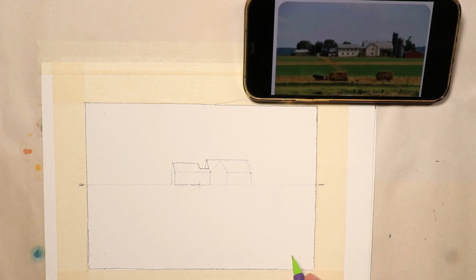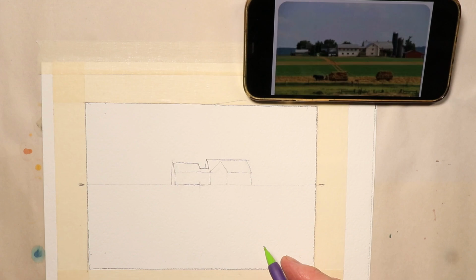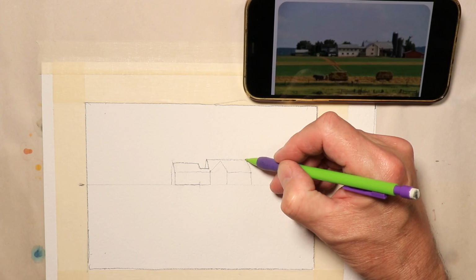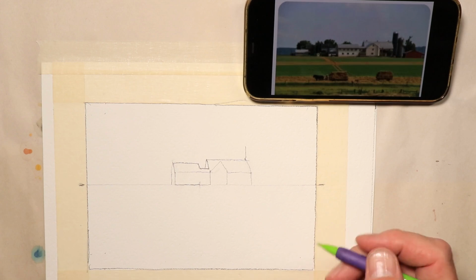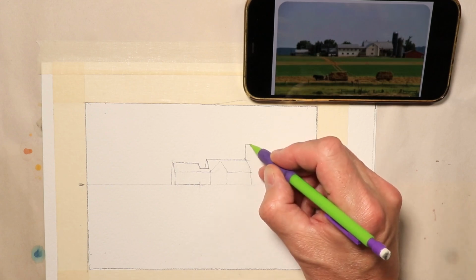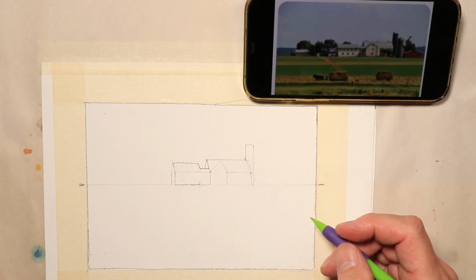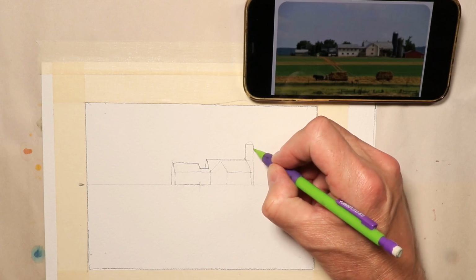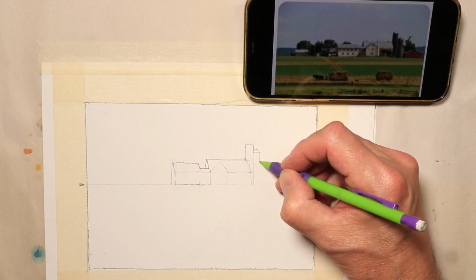That's pretty much the main building. And then the silos over here, we can get those in here. These are one there. And another one there.